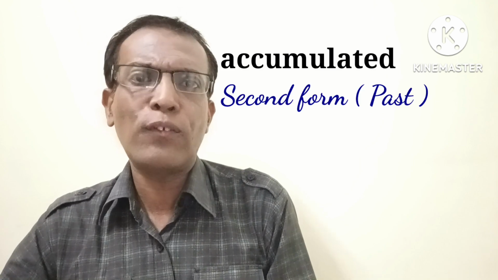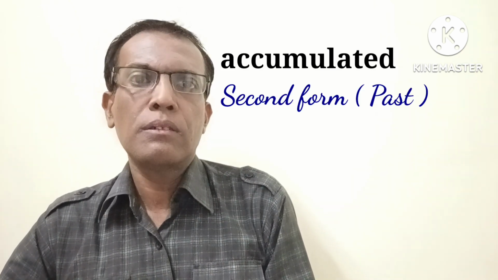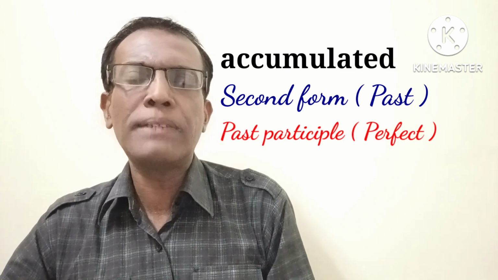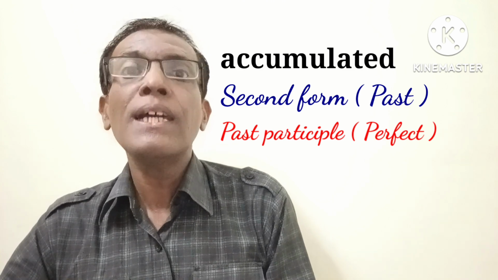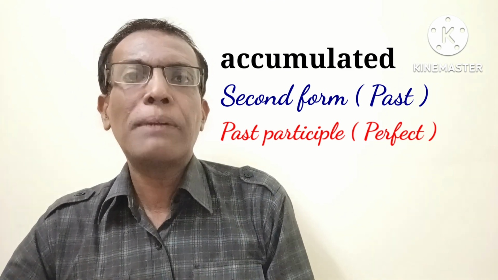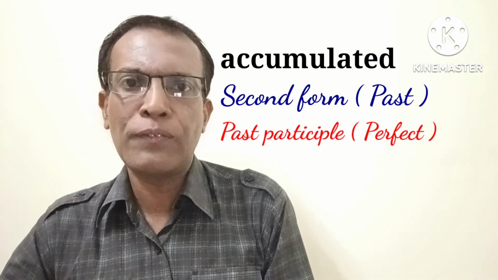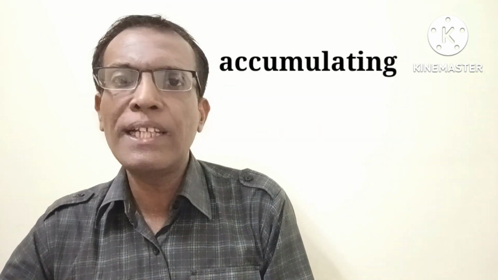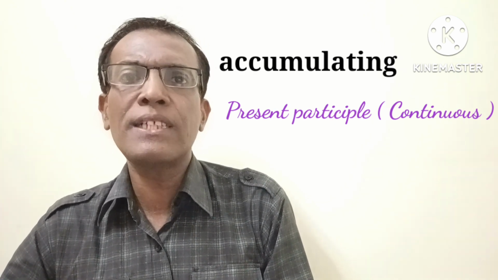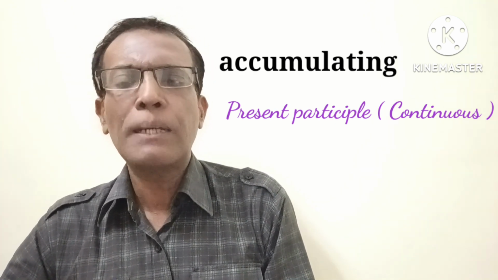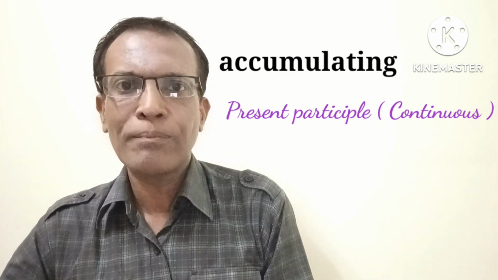This is the second form of the verb that is used in the past tense, or the third form of the verb, that is past participle form, which is used in present perfect, past perfect or future perfect tense. And accumulating is the present participle form which is used in present continuous, past continuous or future continuous tense.